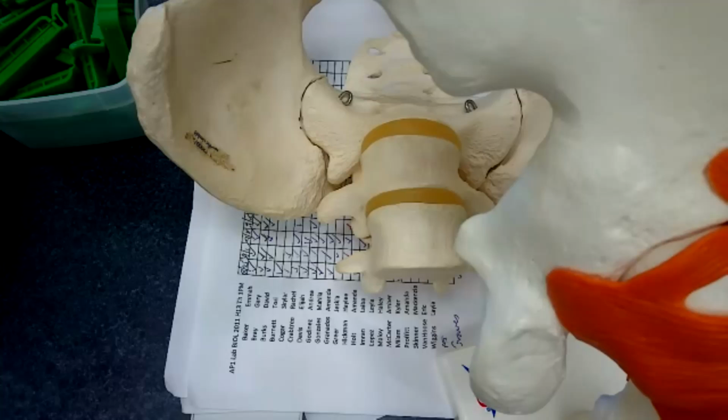There we go. Okay. Sign-ins going around, and we're going to talk about joints and articulations today. We're going to wrap up everything on bones and structures and stuff like that.